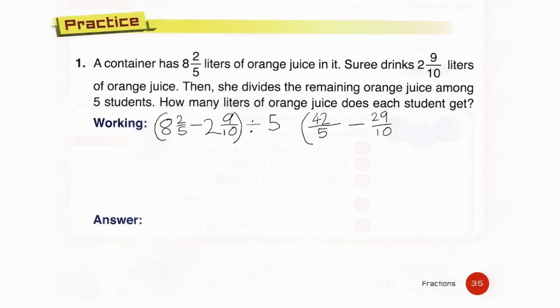Let's put this in the brackets because it's still a mixed or combined operation. So now we need to divide by 5. Okay, so how do we express or show or write a whole number as a fraction? We write 5 over 1.